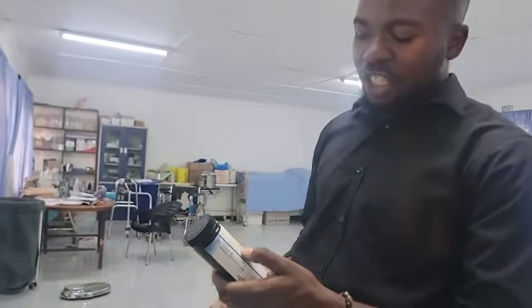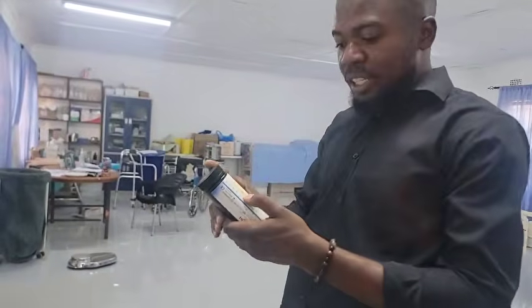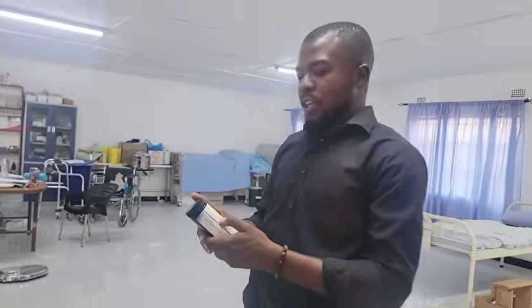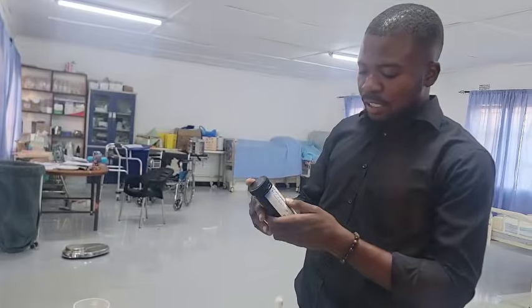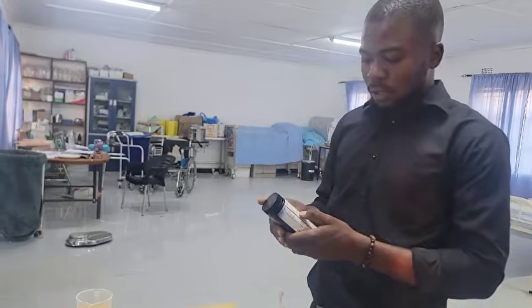Yes. What of pH? So for pH, you are looking at the alkalinity and the acidity of urine. So the normal pH of urine is supposed to be between 4.5 and 8.0. But the normal is supposed to be 6.0. So urine is acidic in nature. Yes. So if you check and you find that it's above 7.5, that simply communicates to you that the urine is alkaline, of course.